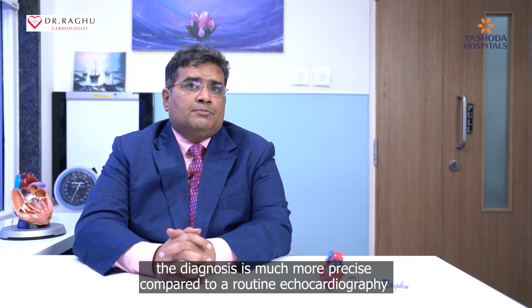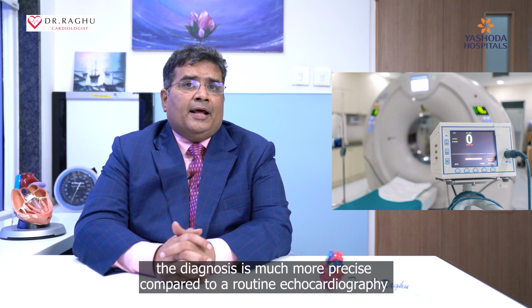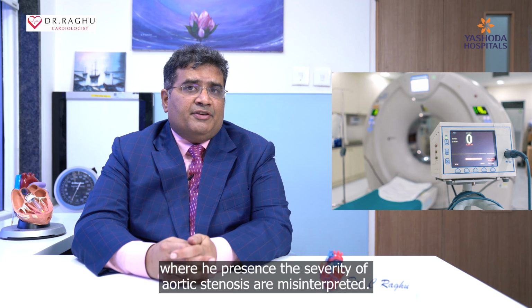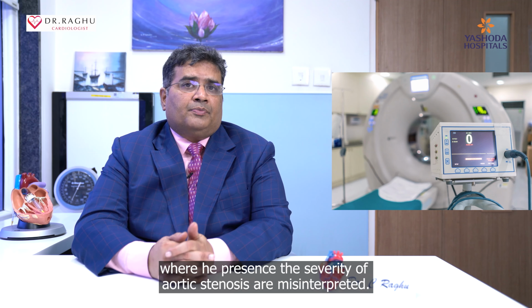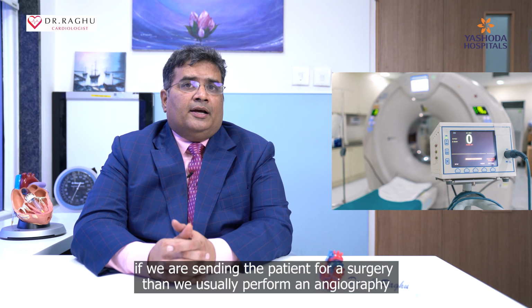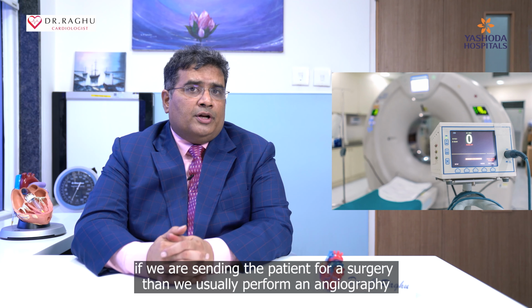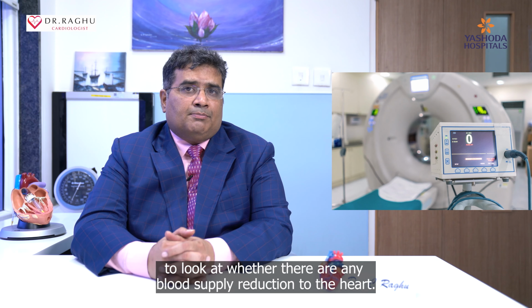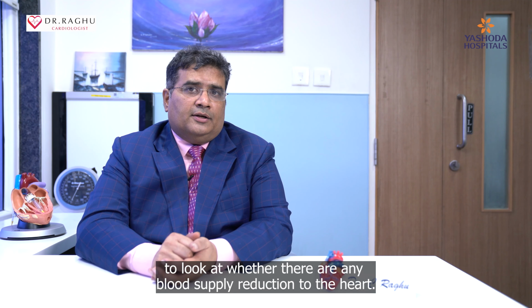The diagnosis is much more precise compared to a routine echocardiography, where the presence and the severity of aortic stenosis are misinterpreted. So clinical examination with a stethoscope, then echocardiography. Following that, if we are sending the patient for surgery, then we usually perform an angiography to look at whether there is any blood supply reduction to the heart.